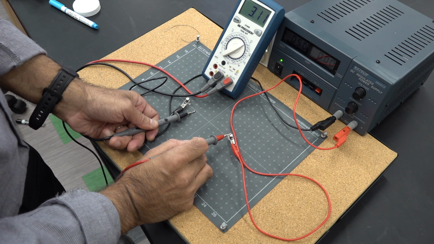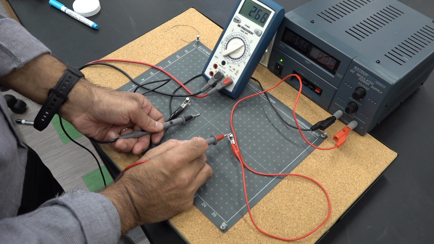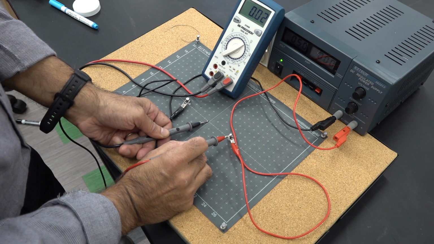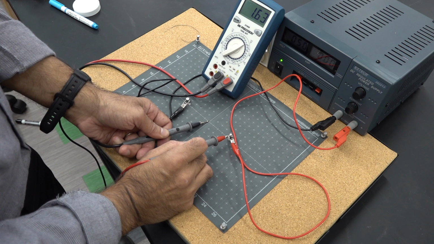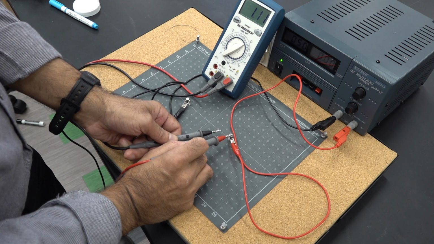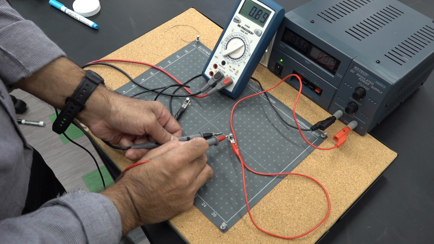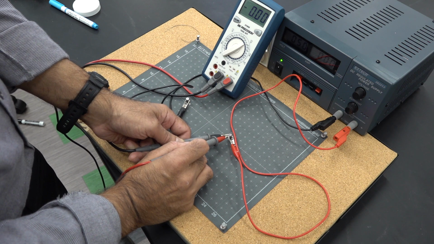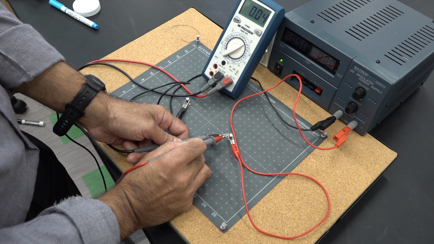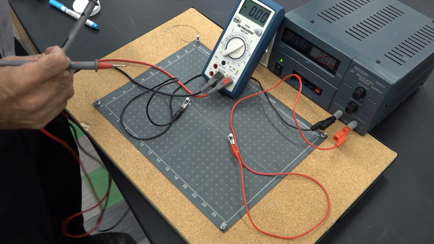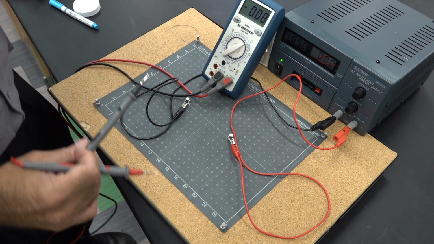That's 3 volt difference. That's 2.6 volts difference. That's 1.67. That's 0.89. And then as I come close here, up to here, I should get 0 volts because I'm measuring the same place. So before I move on, I want to get this idea.